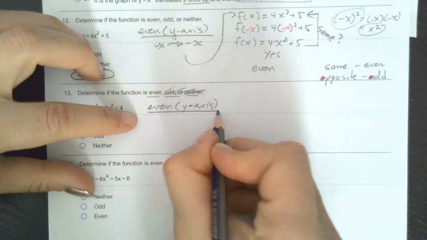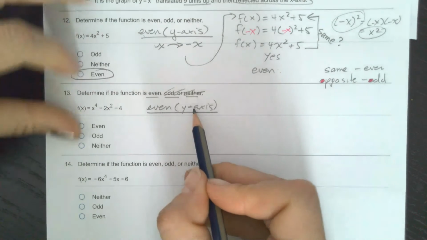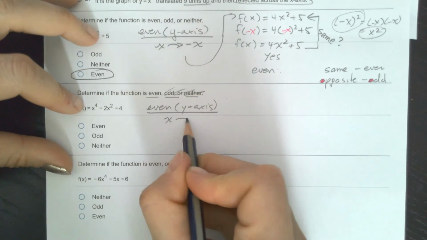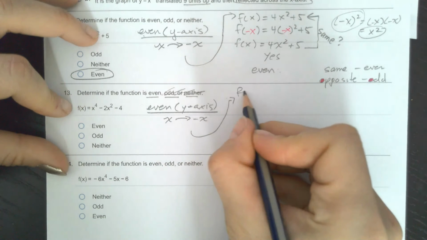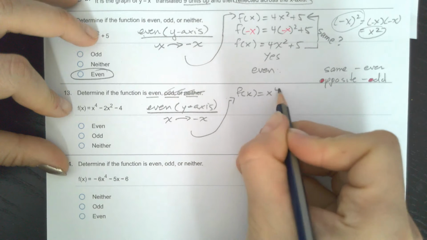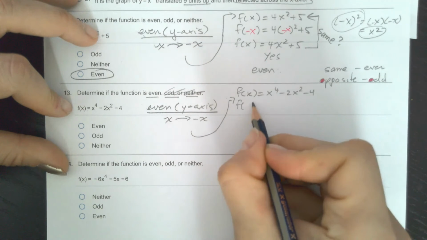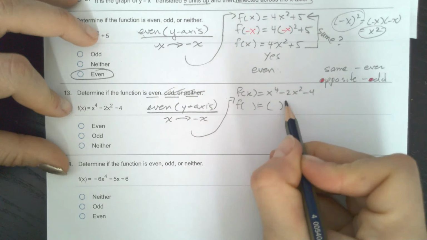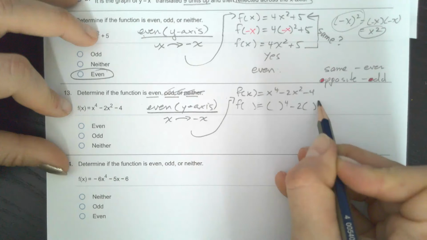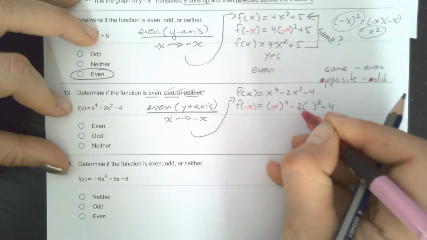Okay, so let's test if something's even. Well, if it's even, that means it's a reflection across the y-axis, so I have to replace my x's with negative x. Let's replace. Negative x, negative x, negative x.